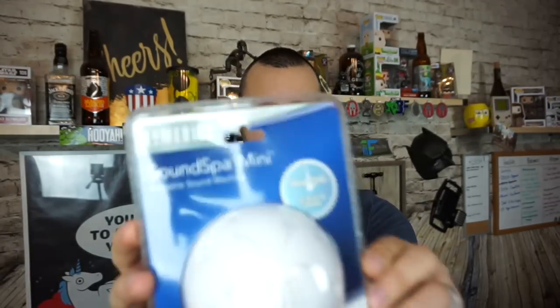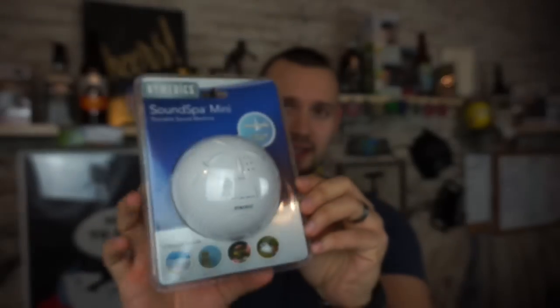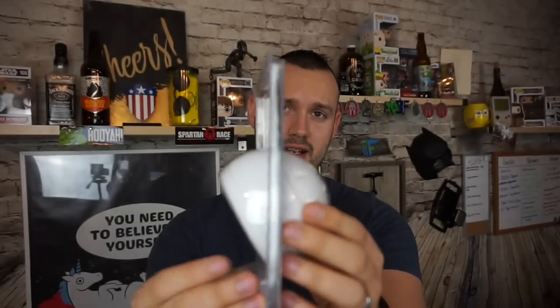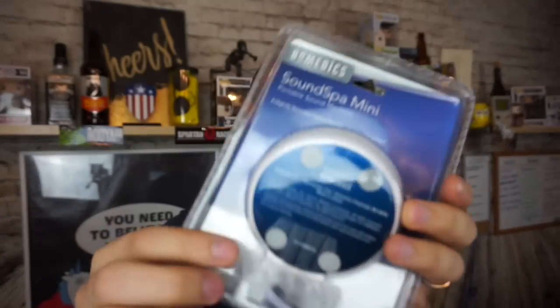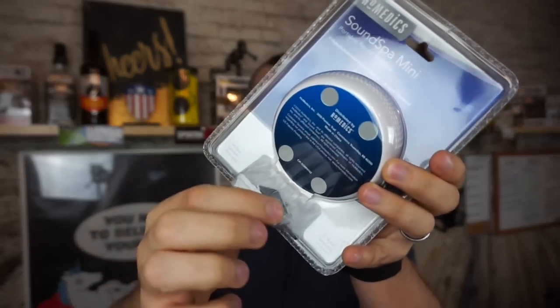So I'll give you an example of a new item. As you guys can see, this is perfect condition. Has not been opened. It has the original packaging. It has a little instruction manual, all of that stuff in there.